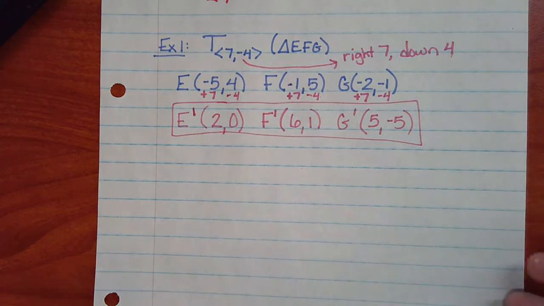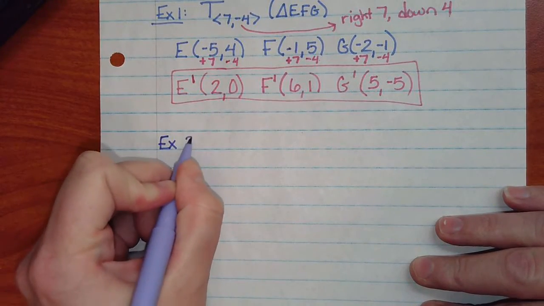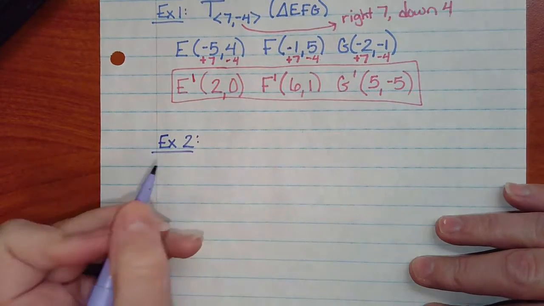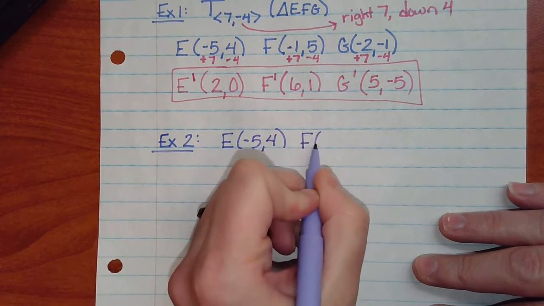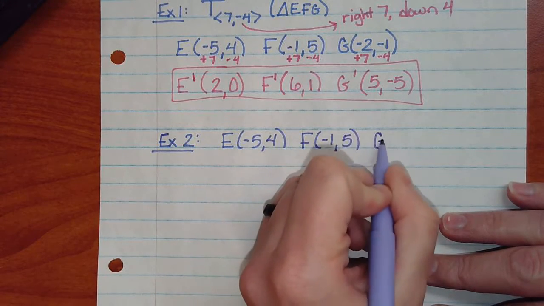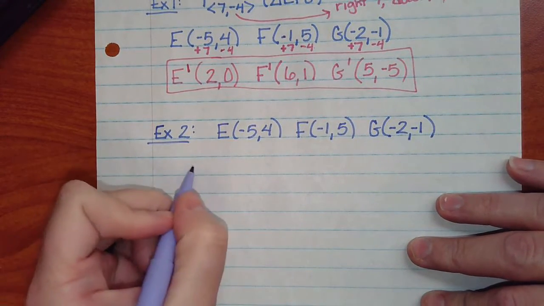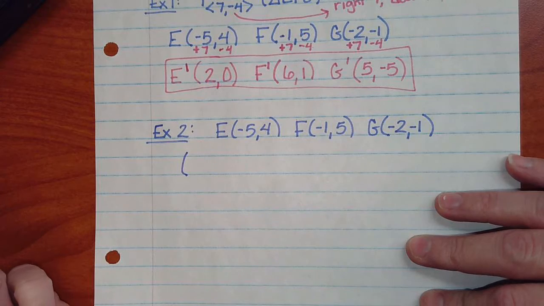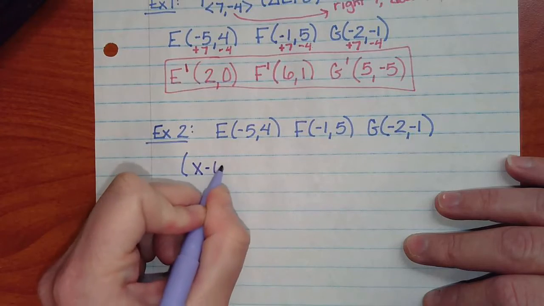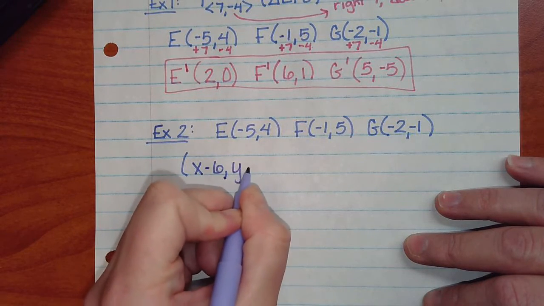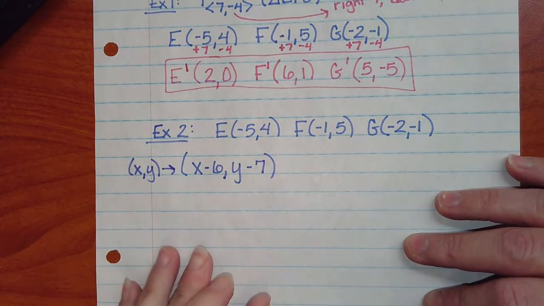So another example, just to make sure everyone knows what's going on, I'm going to write it in a different way. I'm going to take this same exact triangle up here. So I'm going to take E at negative 5, 4. I'm going to take F at negative 1, 5. And I'm going to take G at negative 2, negative 1. And I'm going to apply a translation. I'm going to write it a little different. I'm going to write it as a rule. And I'm going to have X minus 6, comma, Y minus 7. So they would actually have the XY here, and this they would show that's how the rule is.